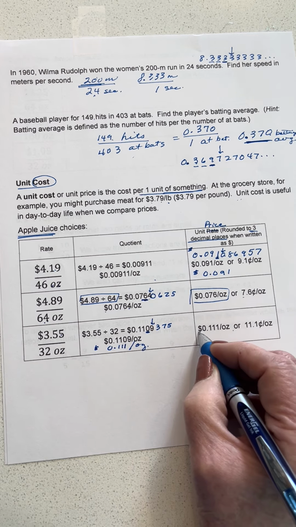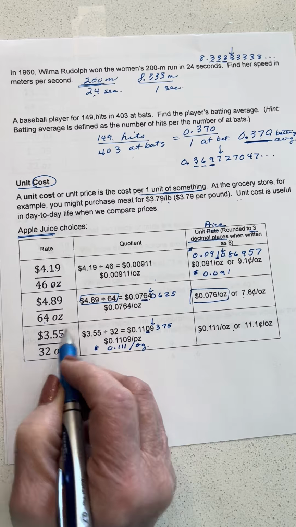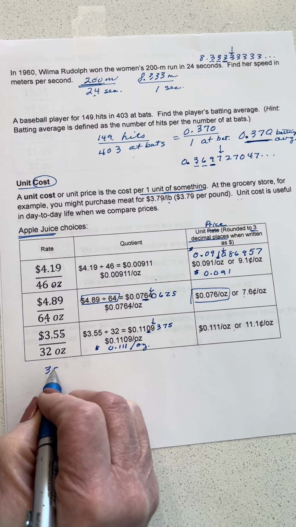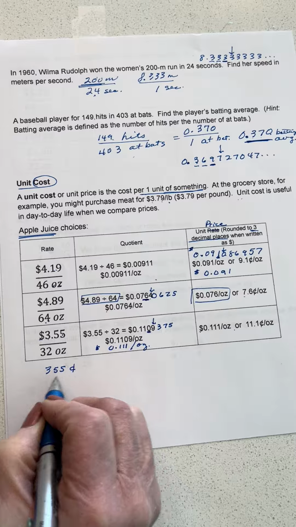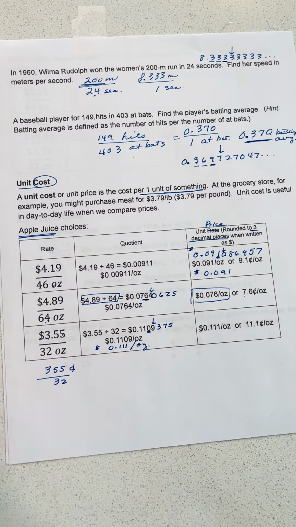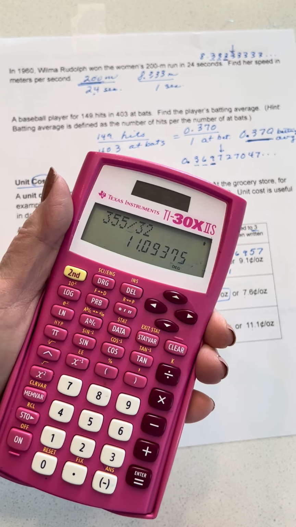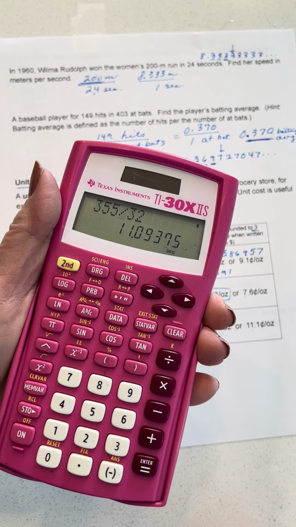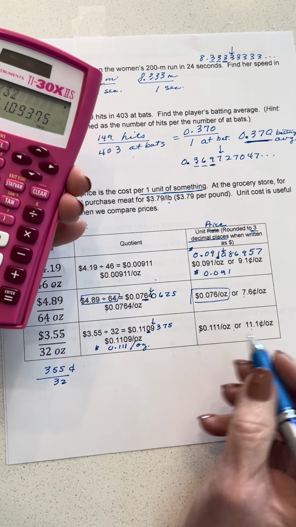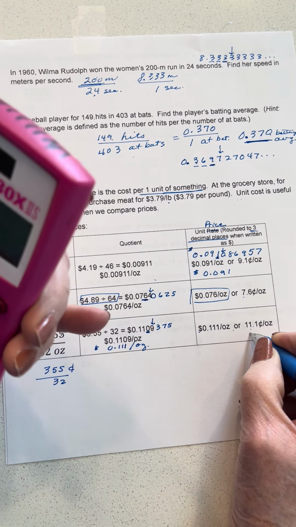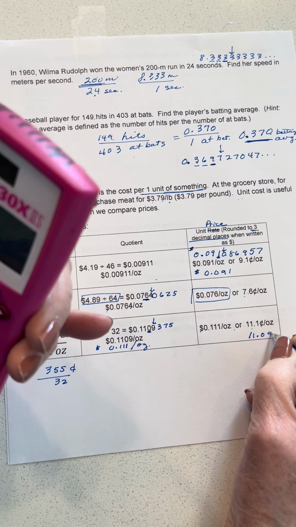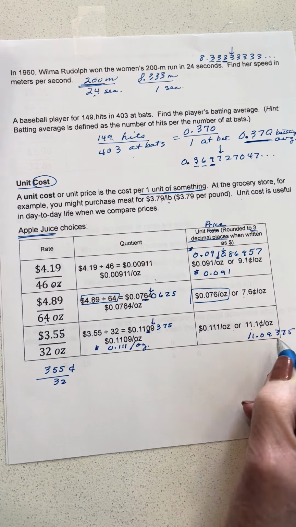This is with the dollar sign because that's what we put in, written as a dollar. If we put in cents instead, we'd have 355 divided by 32, and you actually get 11.09375.